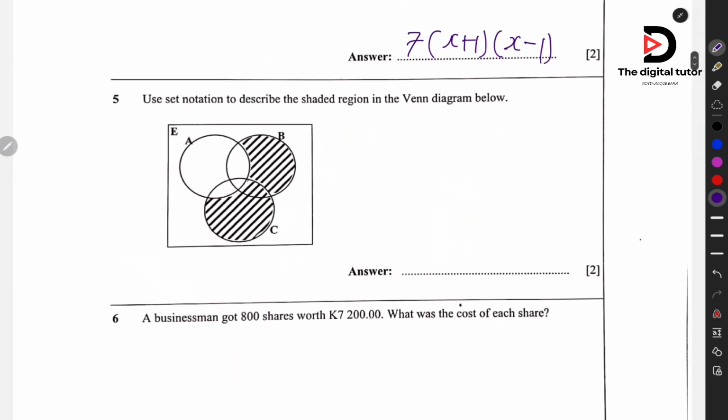Then of course we are up to question 5. Use the set notation to describe the shaded region in the diagram below. So now what do you do, or what is the strategy that you apply? In this case, you look at what is shaded first. Okay, and that is the wanted part. So the wanted part is shaded.